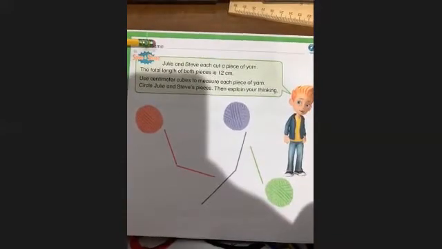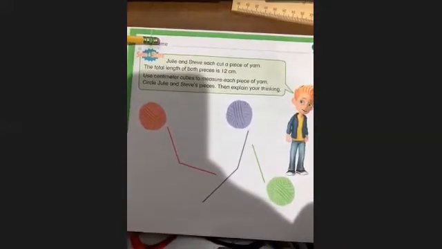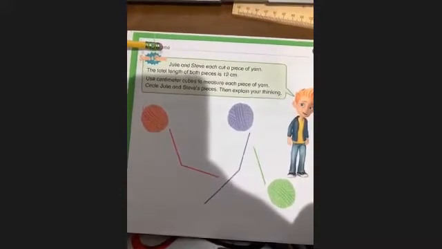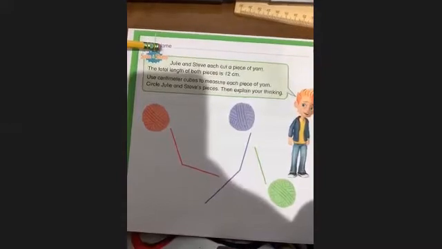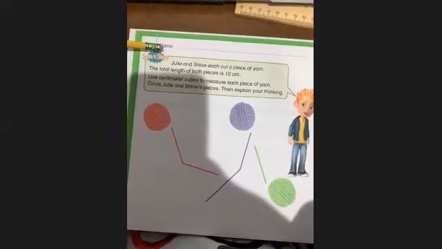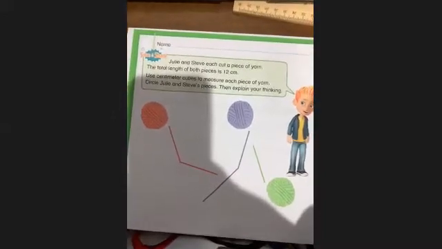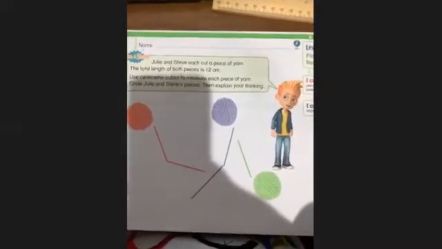Julie and Steve each cut a piece of yarn. The total length of both pieces is 12 centimeters. Use centimeter cubes to measure each piece of yarn. Circle Julie and Steve's pieces, then explain your thinking.